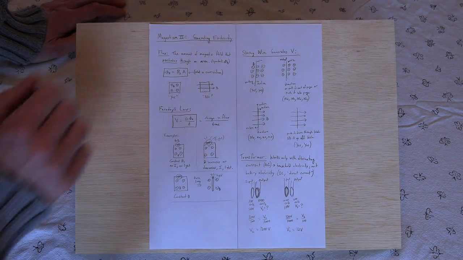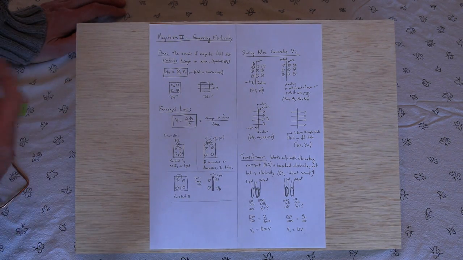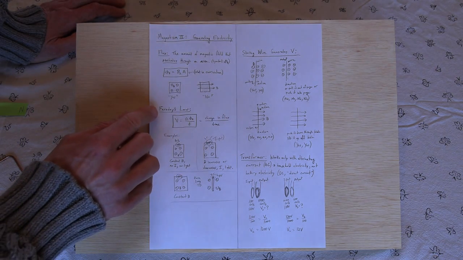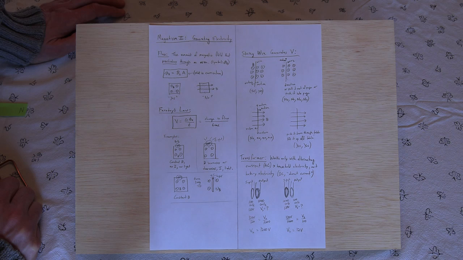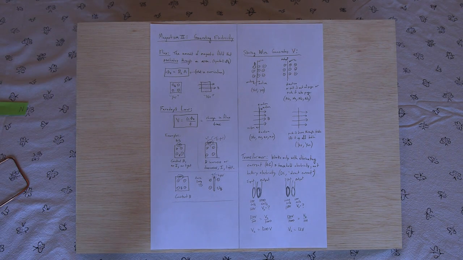Another way to generate, this is more popular in the Regents. They don't really go so much with flux, but I put it there because I think it's important to understand. This is the actual principle of Faraday's law. But the way the Regents likes to illustrate this concept is with a wire slicing magnetic field lines. That also generates voltage.